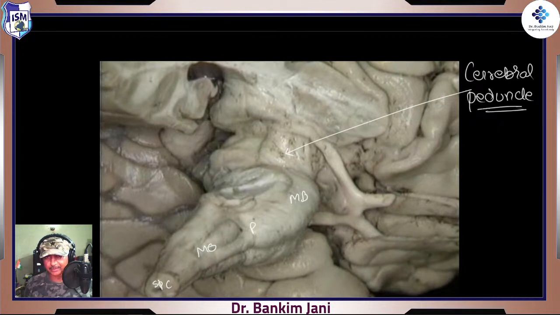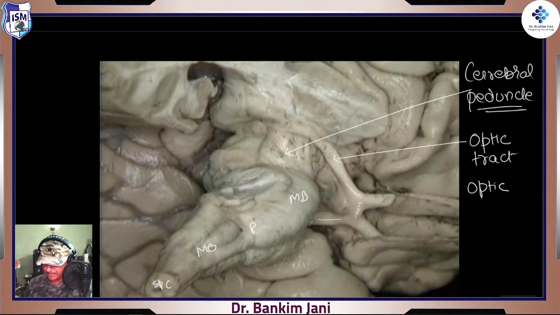What you are watching, say thanks to this structure, because this one is the optic tract. This is the optic tract, not the optic nerve. Now over here, this optic tract, as it proceeds, will meet the opposite optic tract, and then they will form a place which is called the optic chiasm.